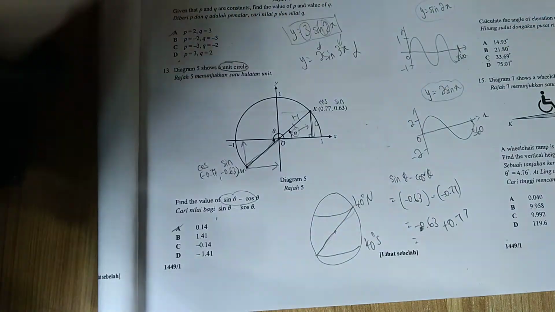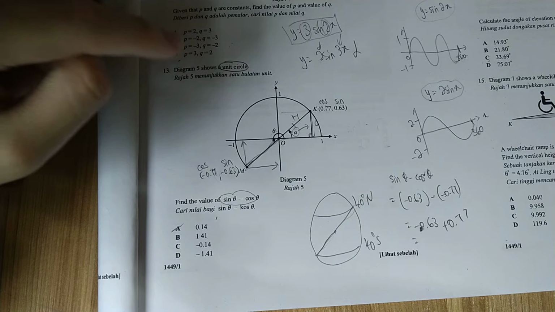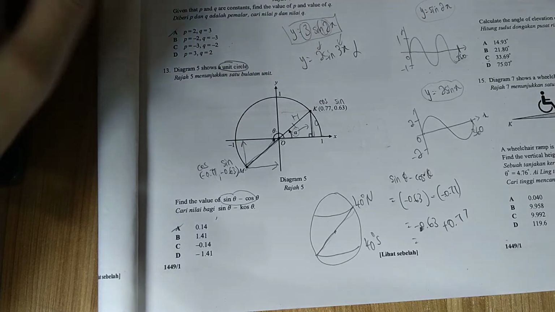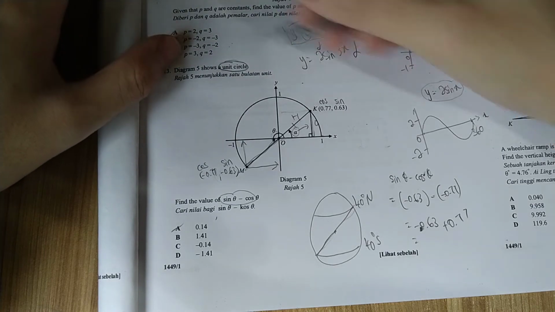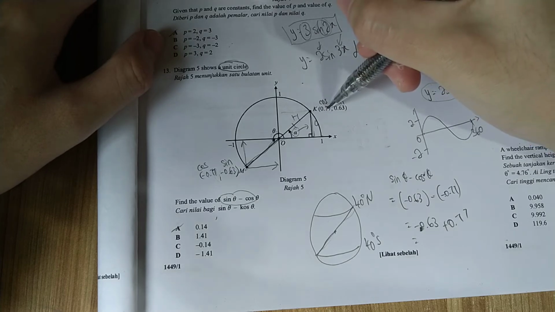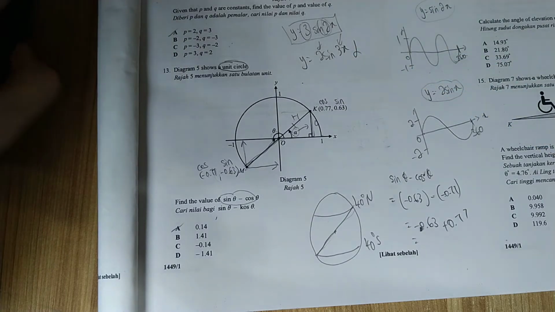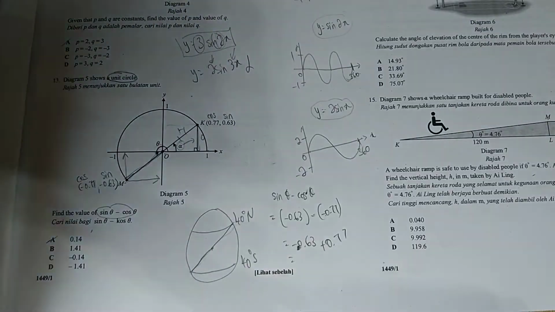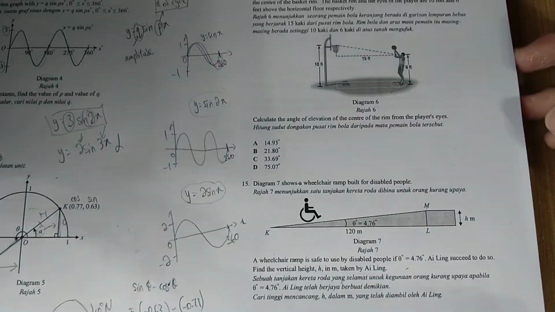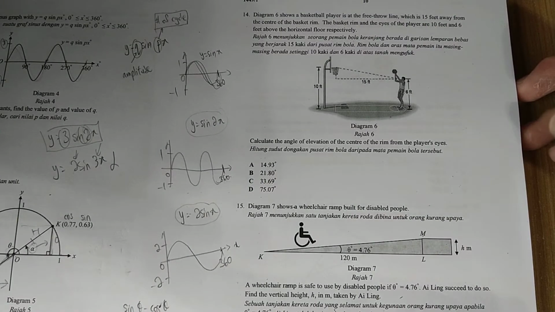Okay, so just remember, just do it like this. How to do it? Just remember, whenever you see the words unit circle, for the x coordinate, you write down cos. For the y coordinate, you write down sine. That's all. Okay, I don't want to use too much time on this lah. So let's just continue. Let's move on to number 14 here.